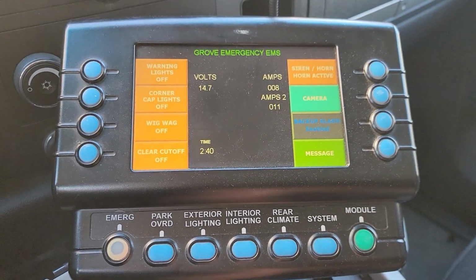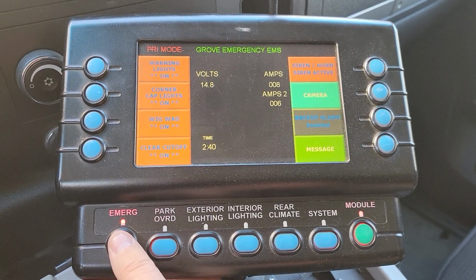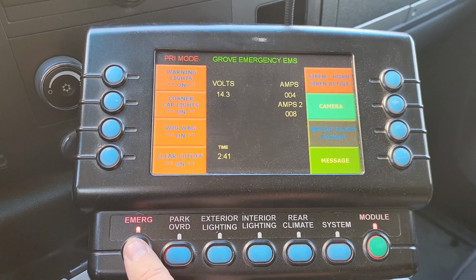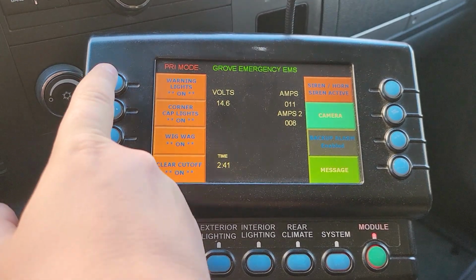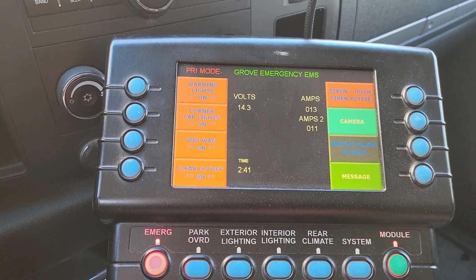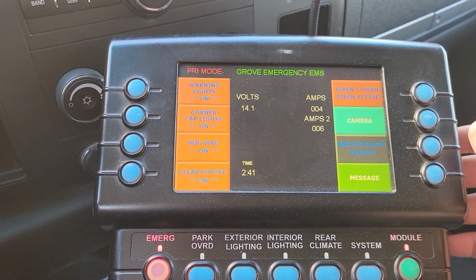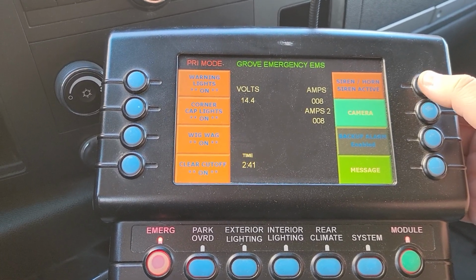If we need to activate code 3 lights, all we need to do is come down here and push this emergency button. If for whatever reason we need to disable part of the code 3 lights, we would select any of these 4 buttons on the side. You shouldn't really ever have a need for that. As far as controlling the siren with the horn, you can activate and deactivate it with this button.